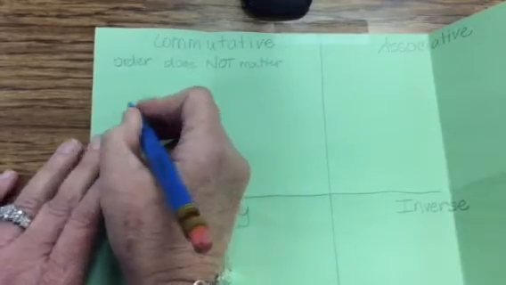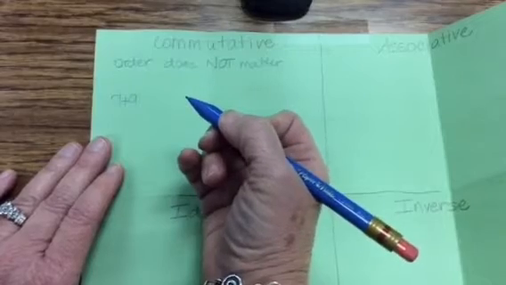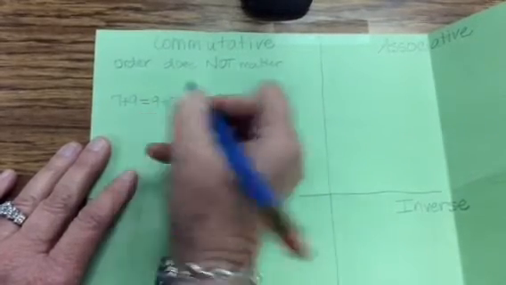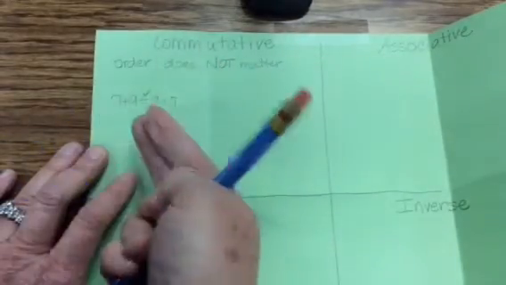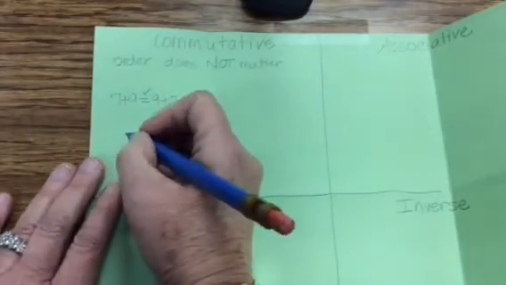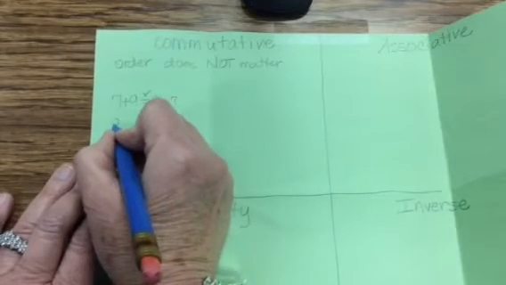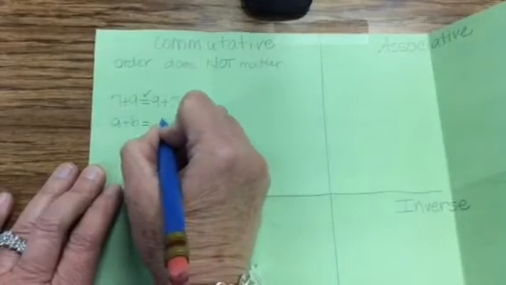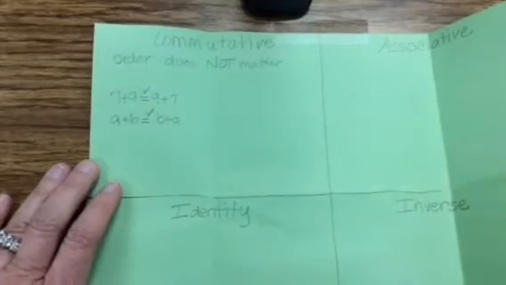So let's give an example. If I have 7 plus 9, we know what that is. That is 16. Is that the same thing as 9 plus 7? Yes, it is. So we say that the order doesn't matter. So those are commutative, which would be the same thing if you had letters, if you had variables. So I can say A plus B is the same answer as B plus A. The order does not matter.